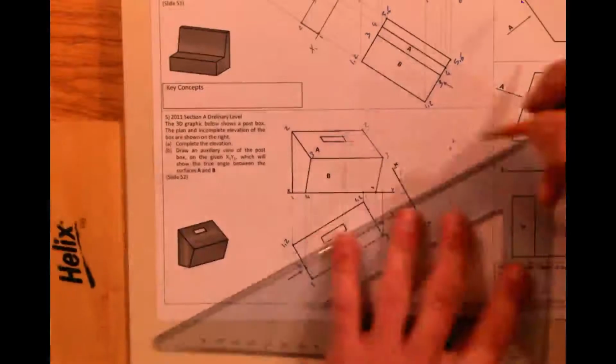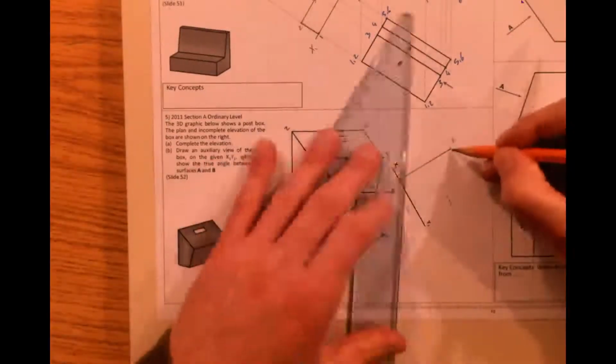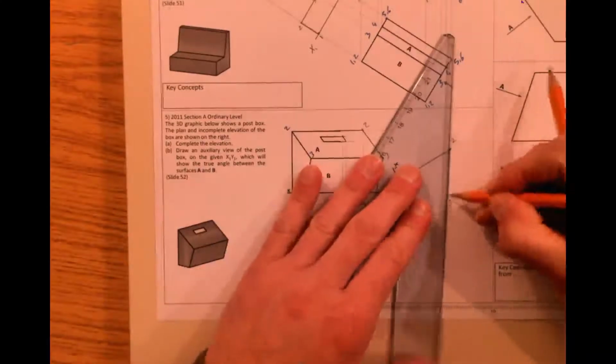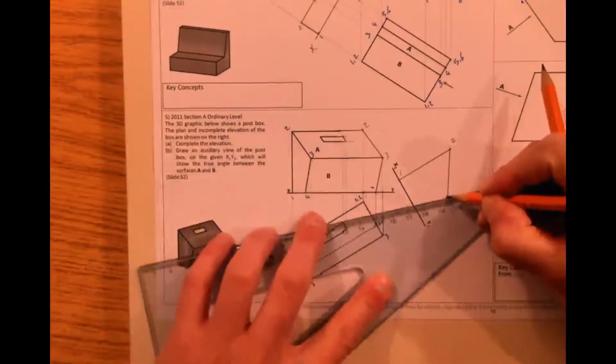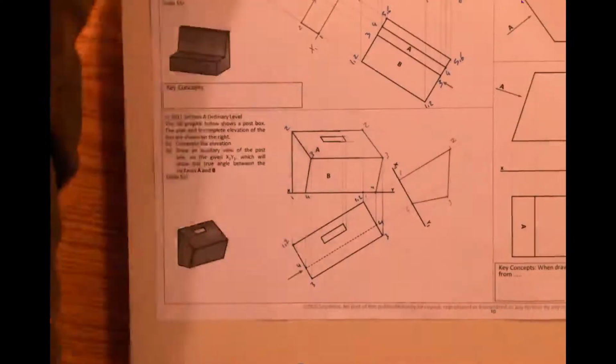Shape of the money box is 1 to 2 to 3 to 4. That is the true shape of the side of the money box. So I'm looking in directly at the side of the money box.